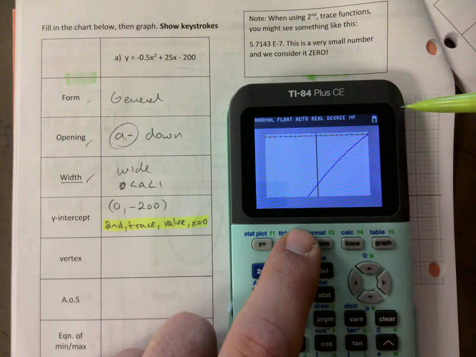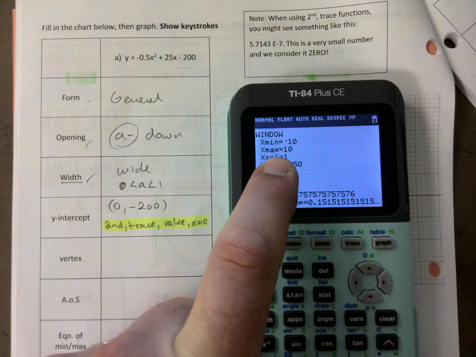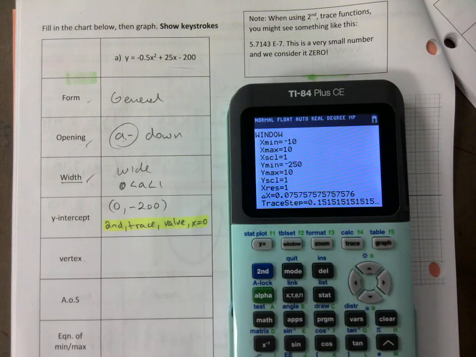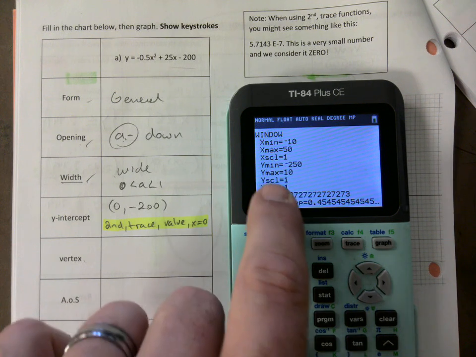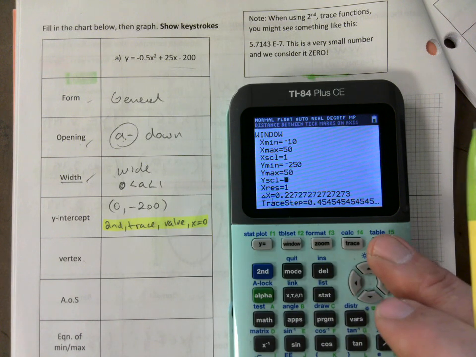Y max is up here, X max is here. So let's go to our window, change the X max, and you're like, Mr. Dirksen, what should I change it to? That's where you come in. I usually go up, like I'll go 50 right now. I'll just go 50 for my X max. And my Y max, I'm also going to go 50. So I just play around with numbers.